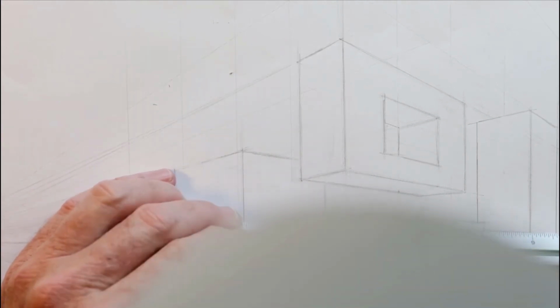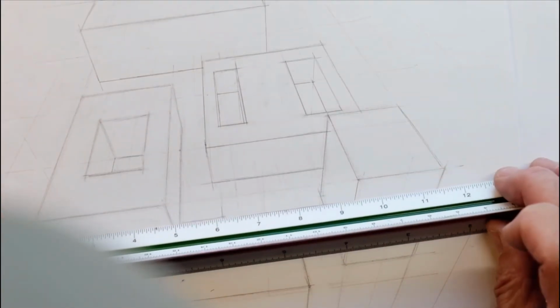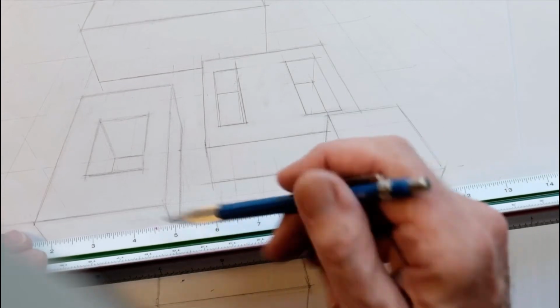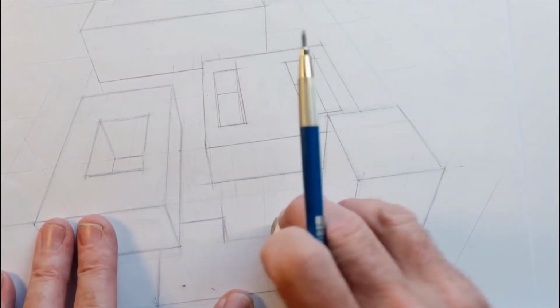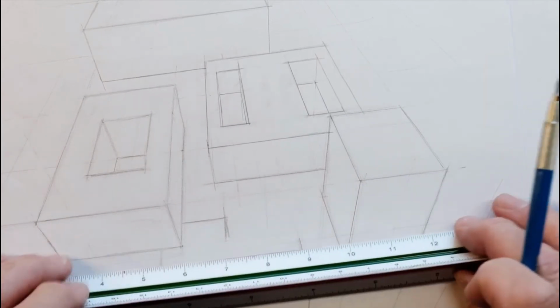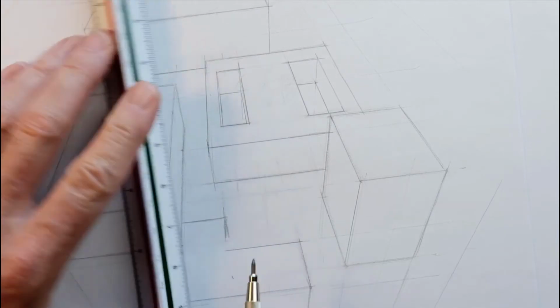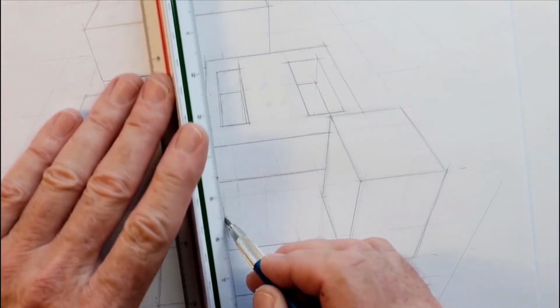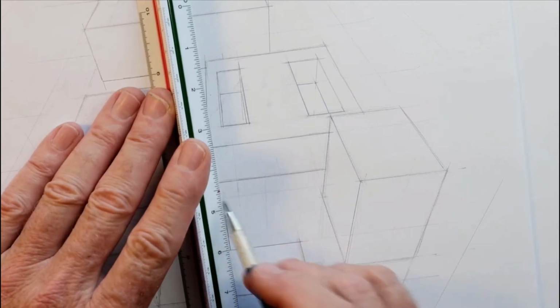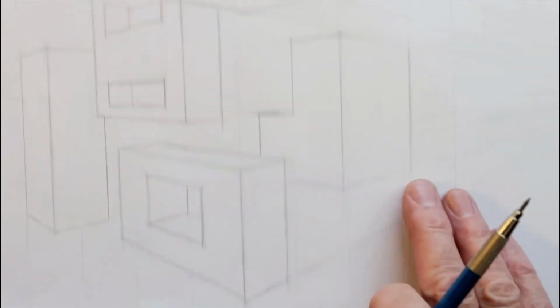Takes more time, but the drawing will be better. Might just shift that back to here. It looks like a piano.